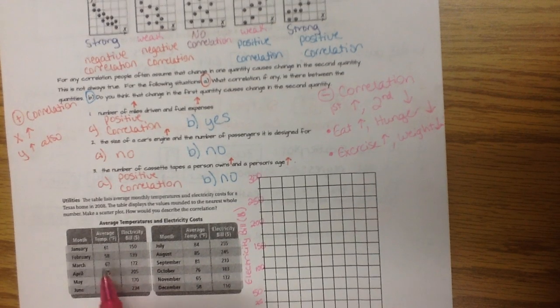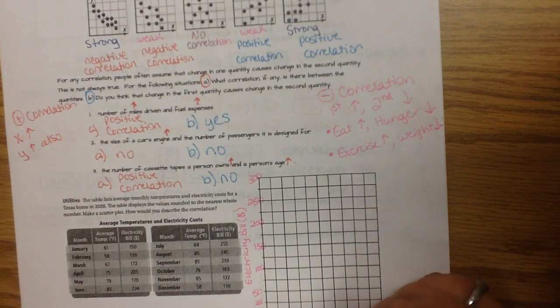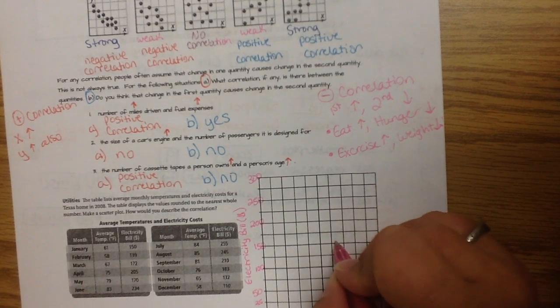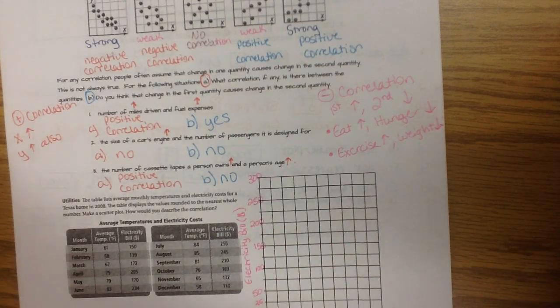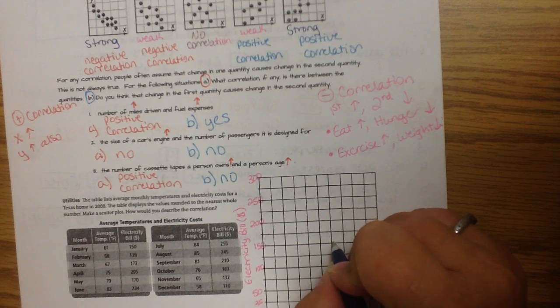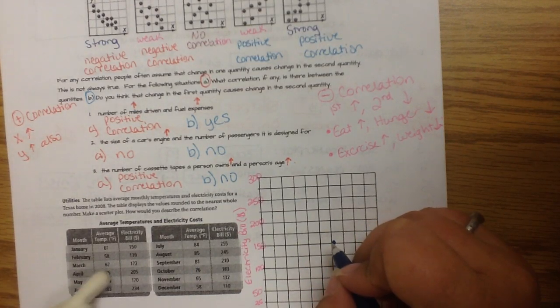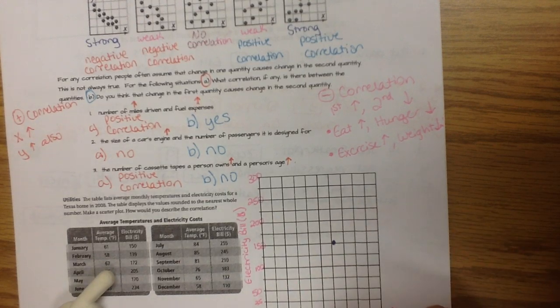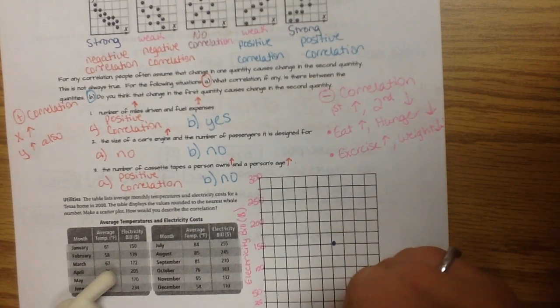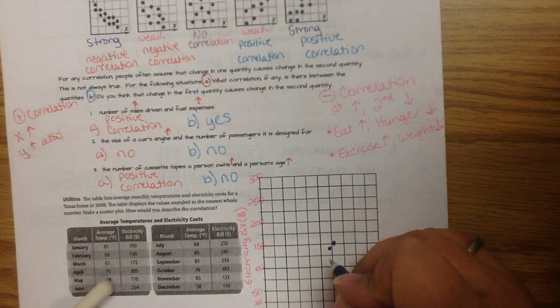Alright, now let's plot these. So January, I need to go right 61 and up 150. Let me pick a different color. Right 61 and up 150. So it'll be right about there. Then February, right 58 and up 139. So right in there.